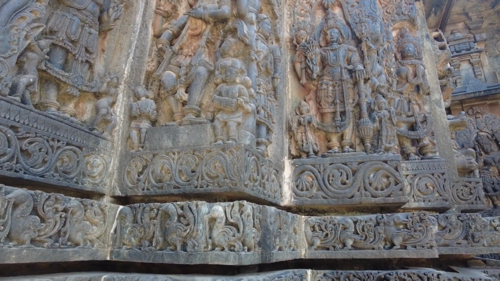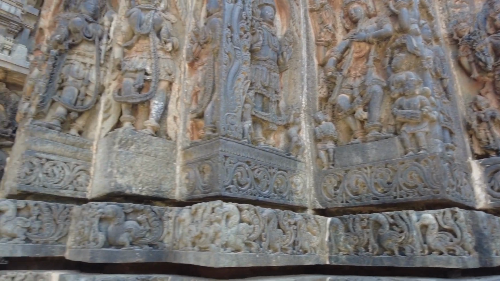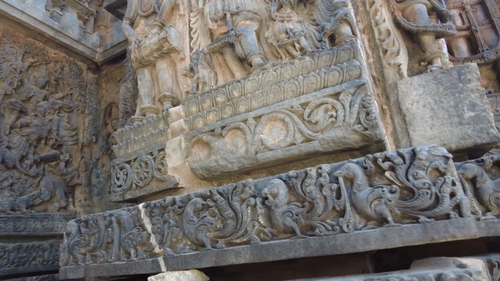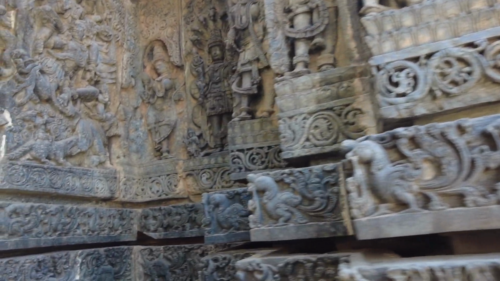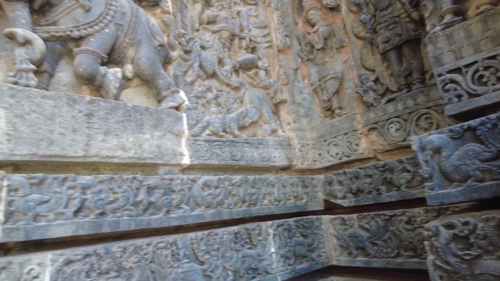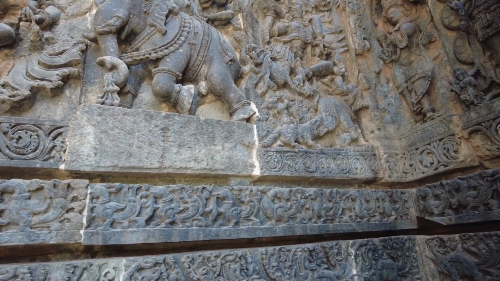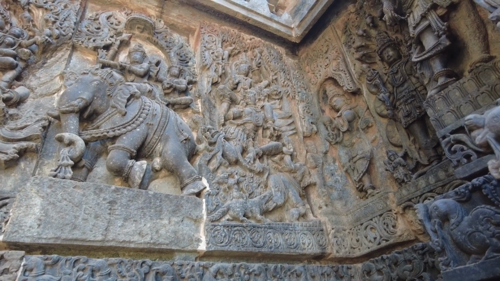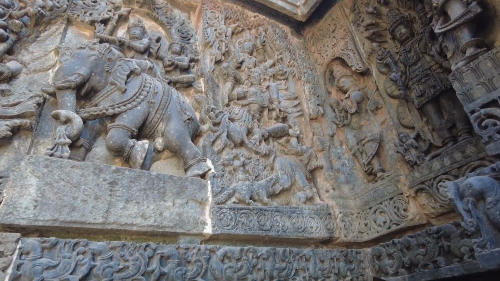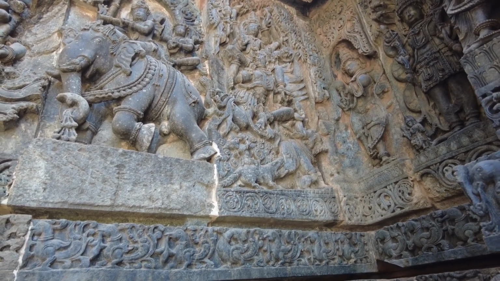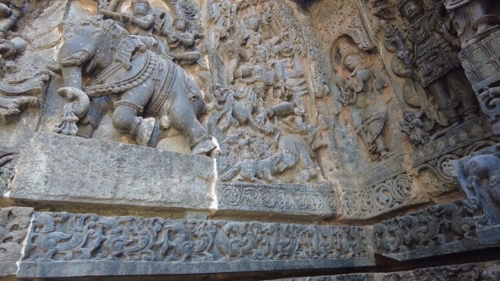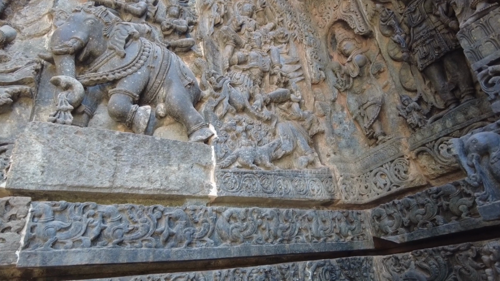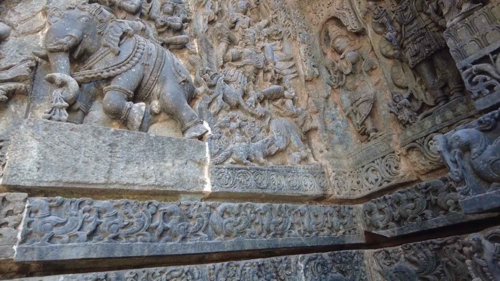Again Saraswati. There is a beautiful depiction of Karivarada, where the elephant is being secured from the bite of the crocodile by Vishnu.